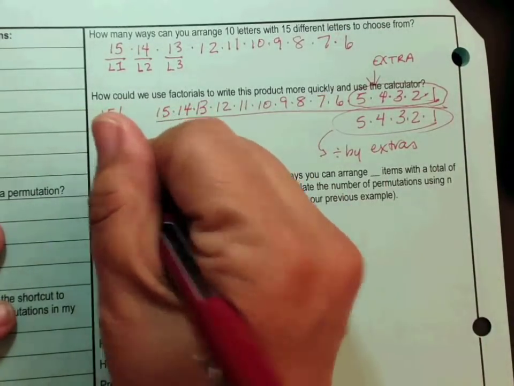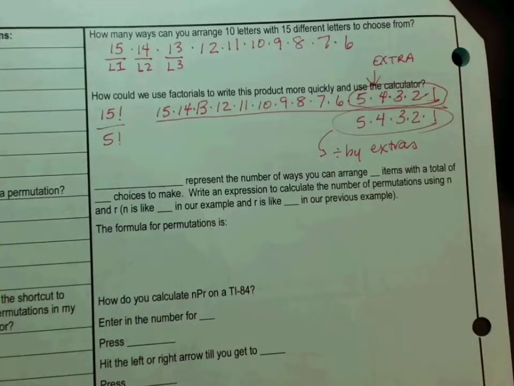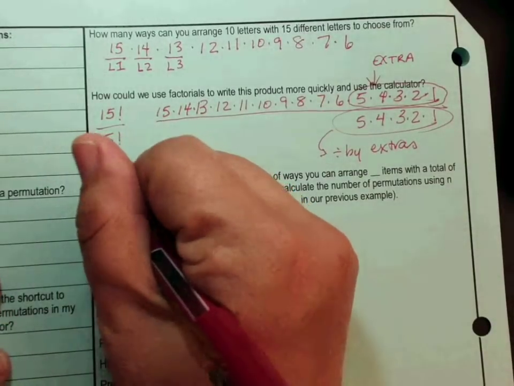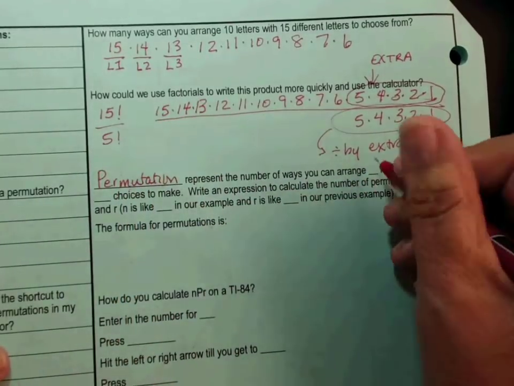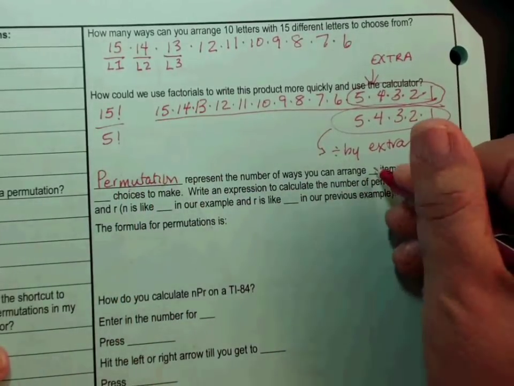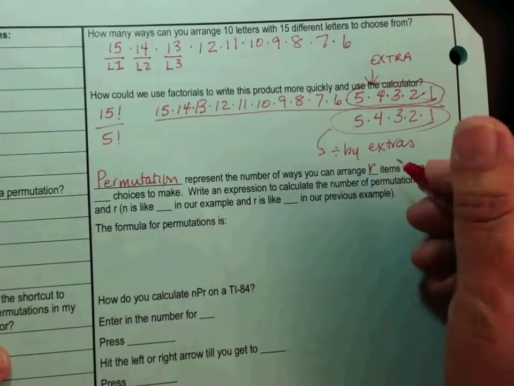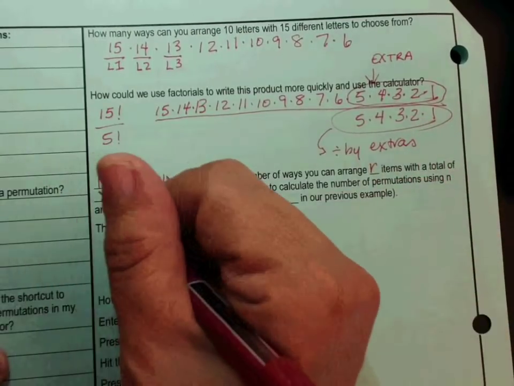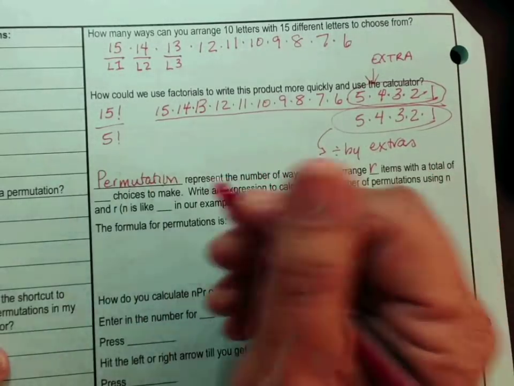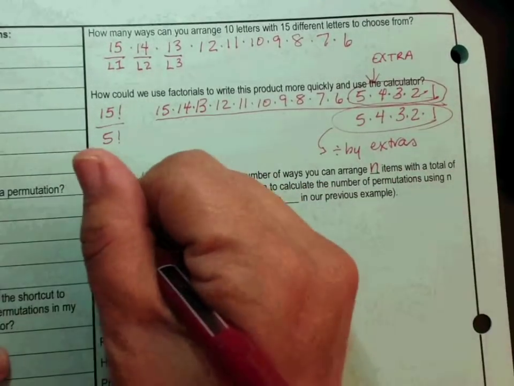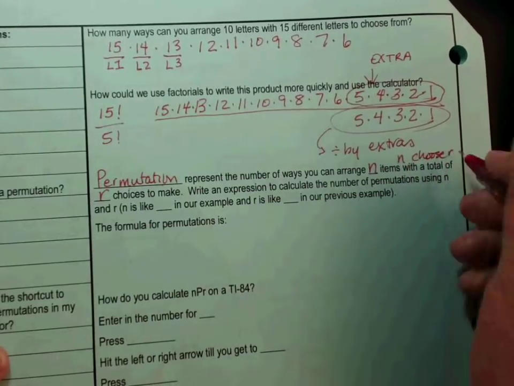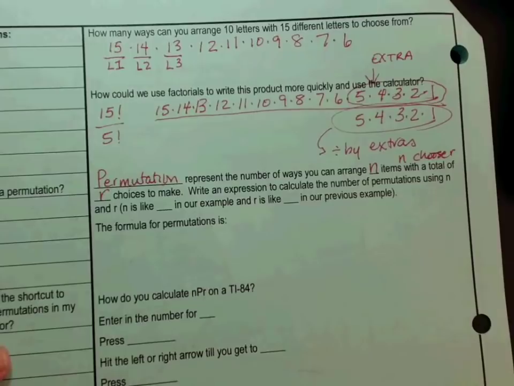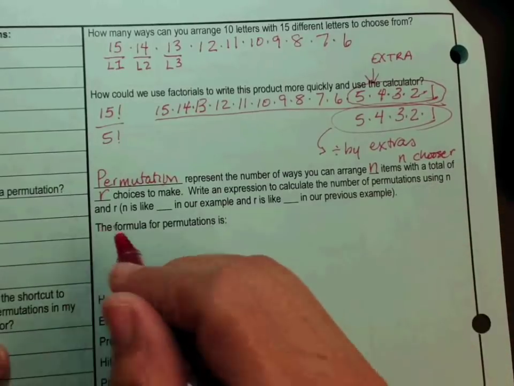So what is the shortcut for the extras? It's 5 factorial. So a permutation represents a number of ways you can arrange R items with a total of n items where you're choosing R. Let me do that. N choose R. It's a little bit picky. Sorry, I don't like my writing there. So if we want to write an expression, the number of permutations using N and R, we're going to have to figure out a formula.